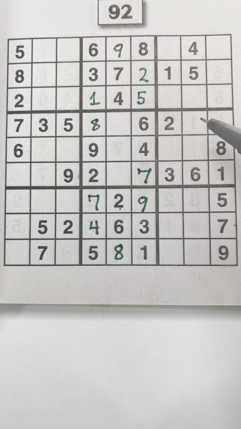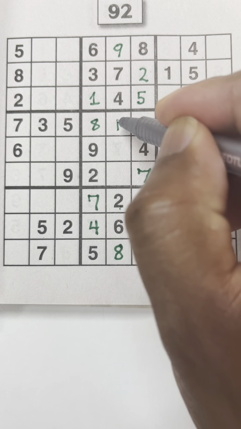We're missing 1, and we have 1 over here on this bigger cell. You see? We're missing 1 on that row. So since we have 1 on the bigger cell over here, 1 cannot get in here and it cannot get in here. So 1 has to absolutely go there.